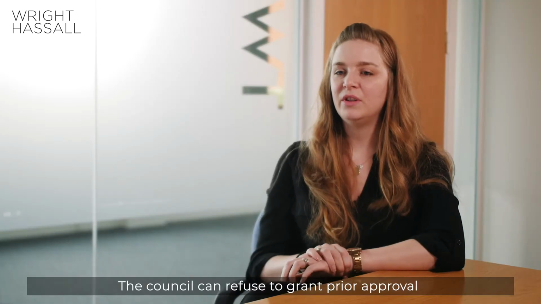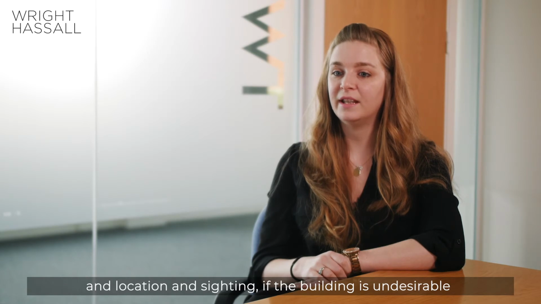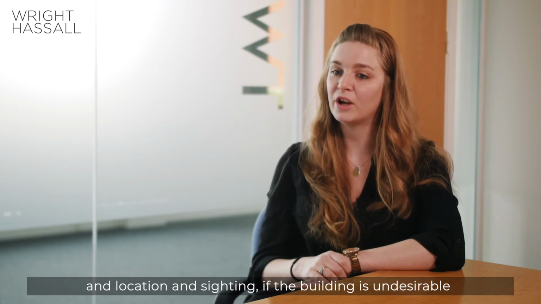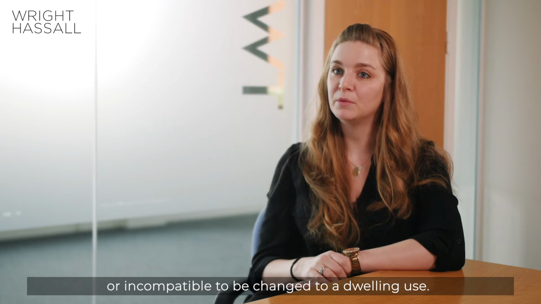The council can refuse to grant prior approval for this Class Q permitted development in respect of transport and highway impacts, noise impacts, contamination and flooding risk, design and appearance of the building, and location and siting if the building is undesirable or incompatible to be changed to a dwelling use.